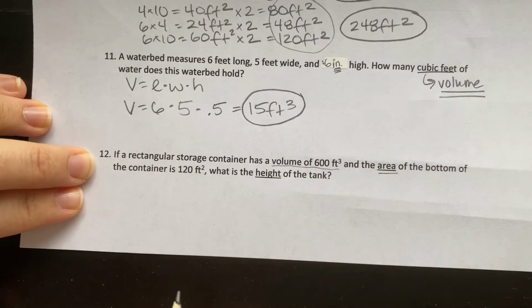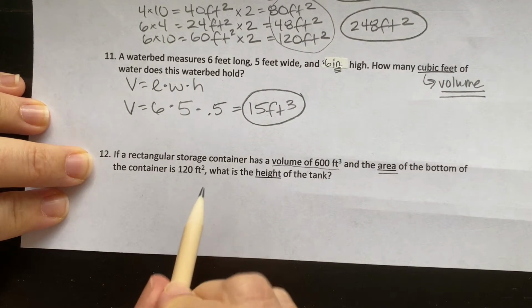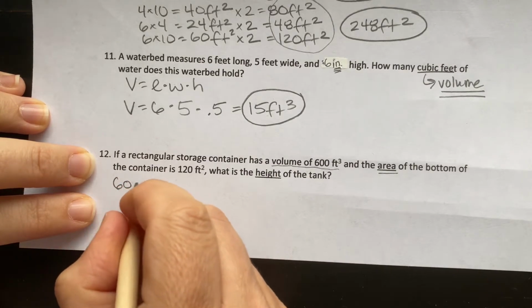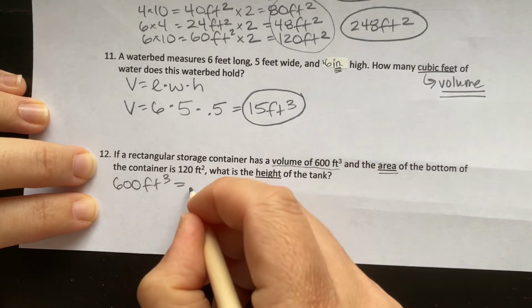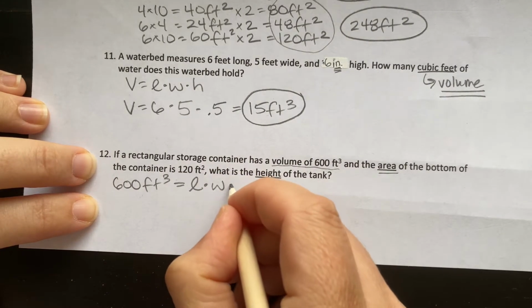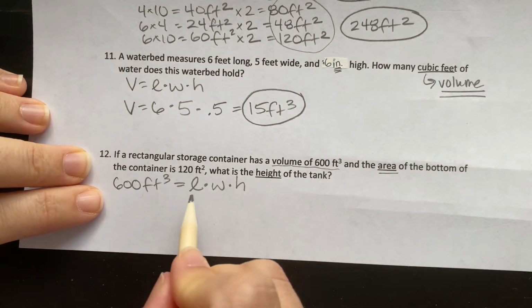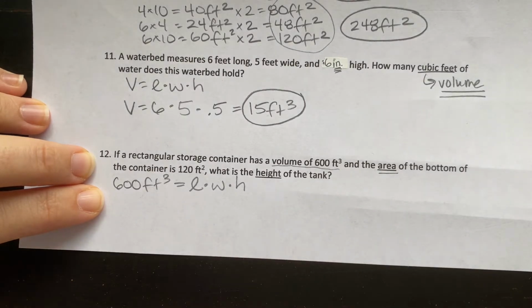Okay, let's think about what we know. We know that this rectangular storage container has a volume of 600 feet cubed, which is length times width times height, right?